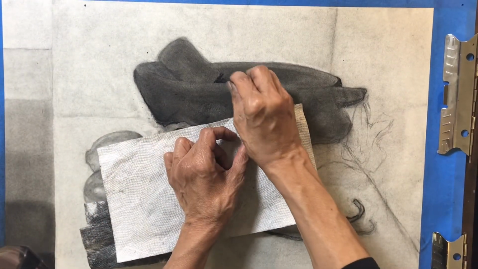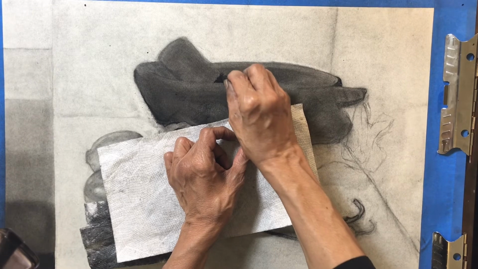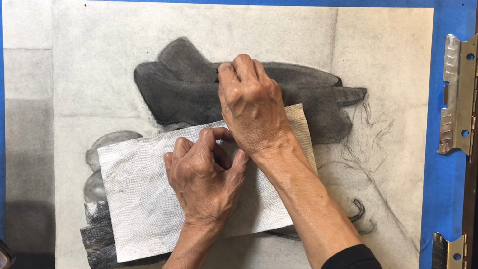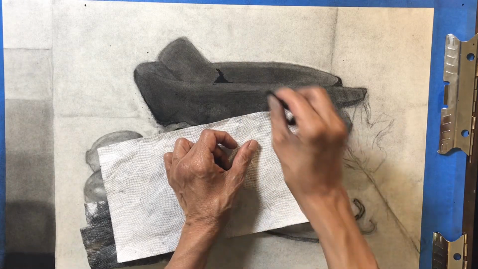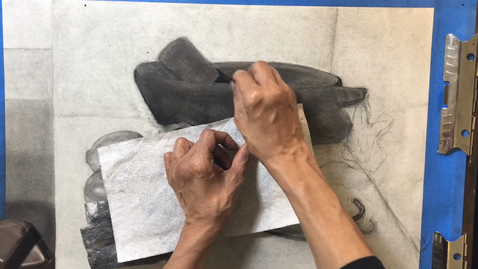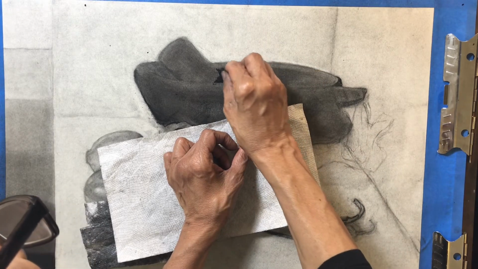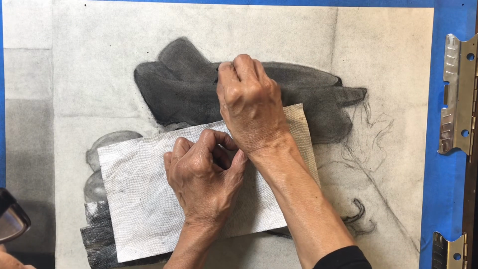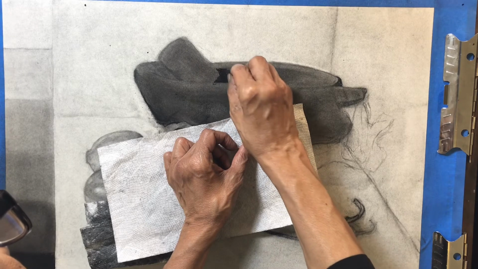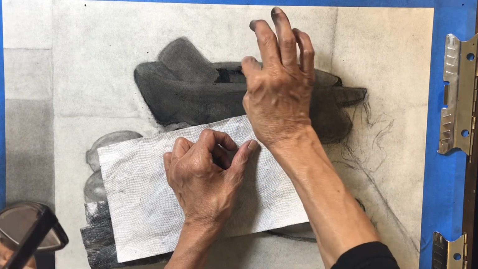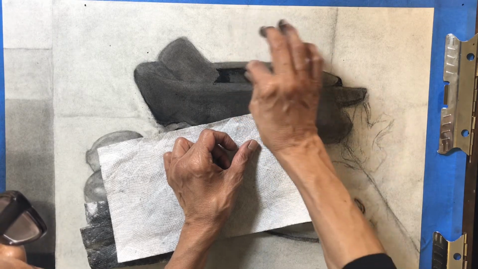Sorry about bumping the camera. And go in there, because I can still see, again, the form that I'm trying to describe here that has not disappeared away, and get back in there and reestablish those darks and work with the form of the bowl.